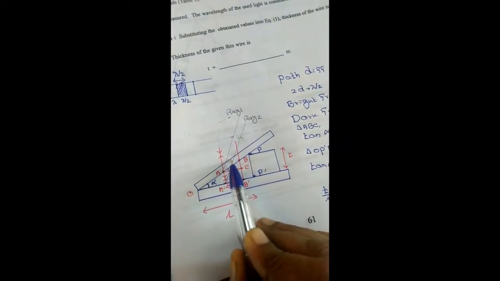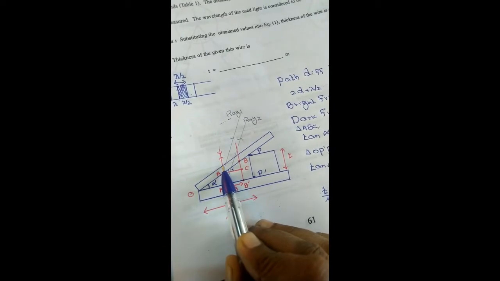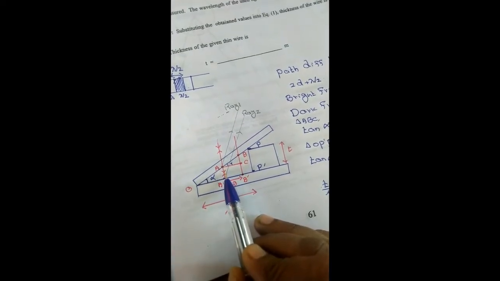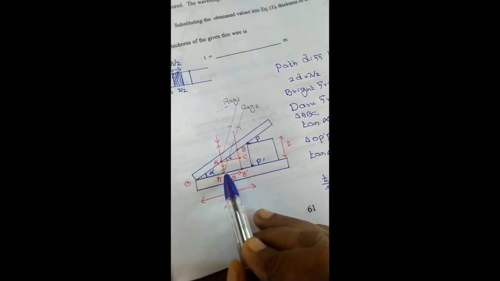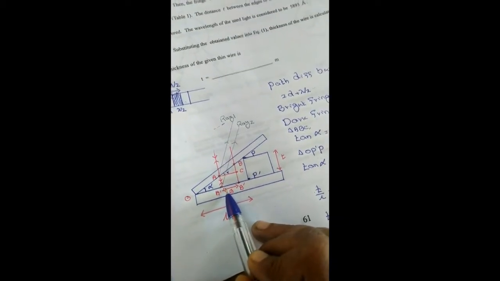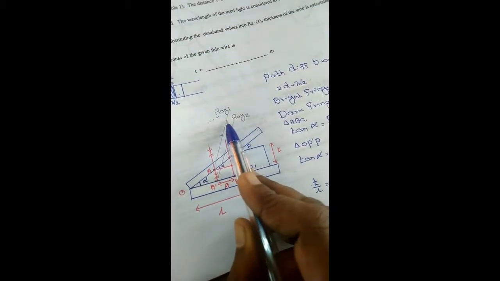This is our top glass plate. The light falling on the top glass plate is partially reflected as ray 1, and the remaining part of the light, transmitted through the air medium between the two glass plates, gets reflected from the bottom glass plate. There will certainly be a path difference between these two rays, ray 1 and ray 2.